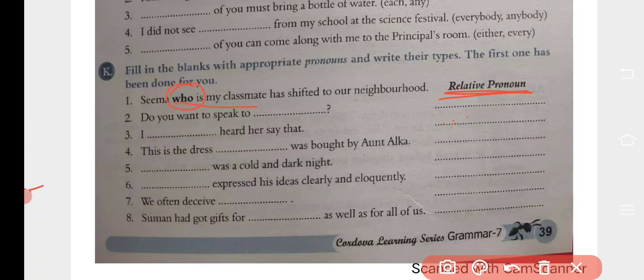Next is, do you want to speak to her or him or me? So me will work as what? Do you want to speak to me? This is personal pronoun. So here you will write down what? Personal pronoun. Okay. So do you want to speak to me? And here it is personal pronoun. P-E-R-S-O-N-A-L, personal pronoun.